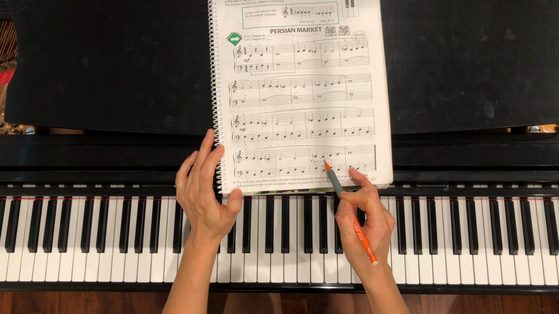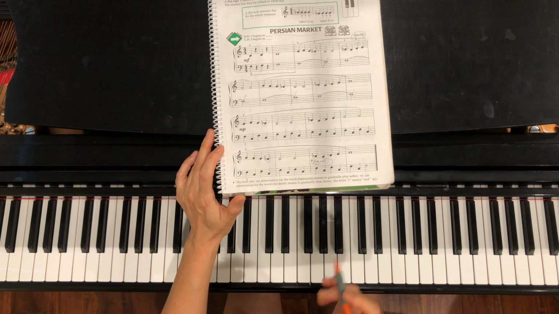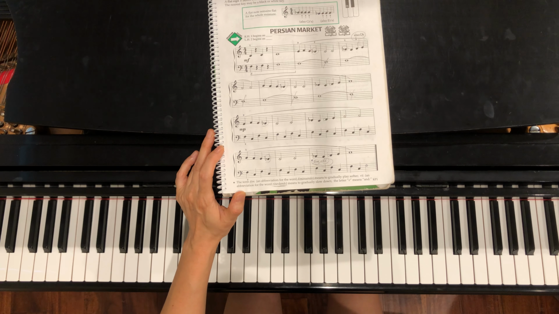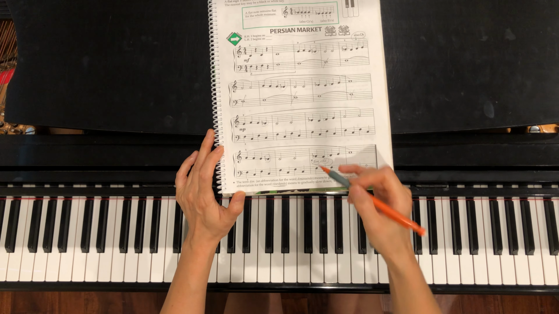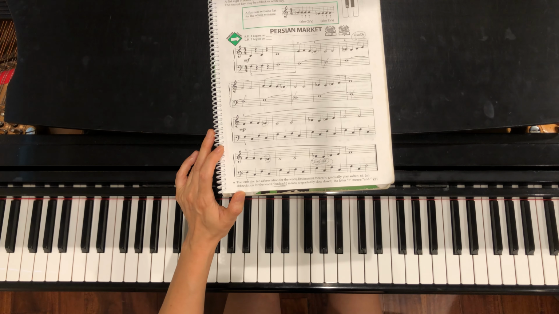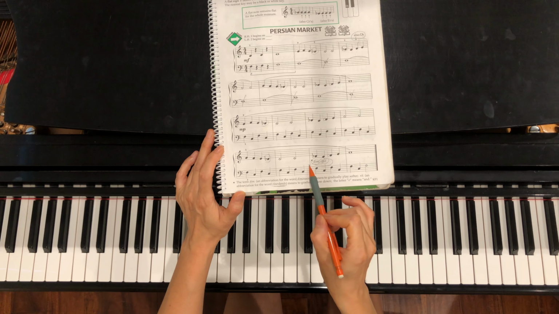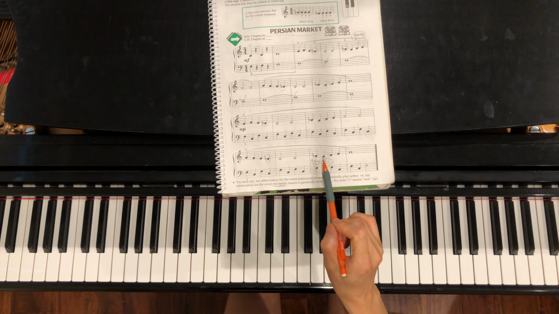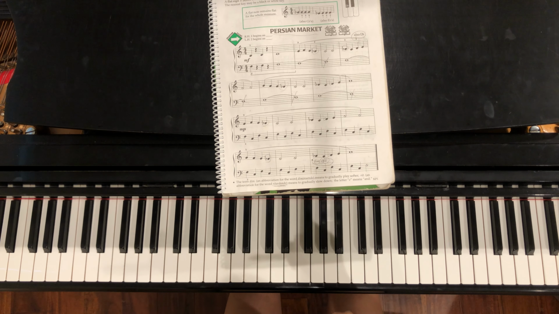And there's another term, RIT, that's the abbreviation of ritardando, meaning to gradually slow down, okay? And the letter E, it means end. So these are 2 Italian terms that you must do in your playing. Diminuendo, gradually play softer. Ritardando, gradually slow down.